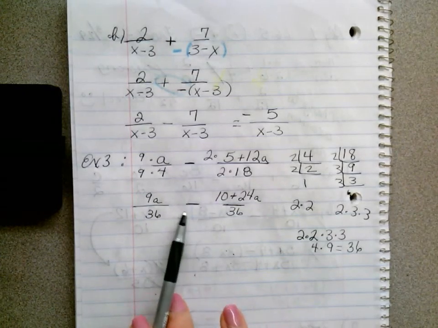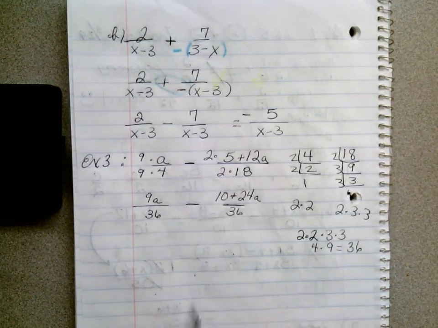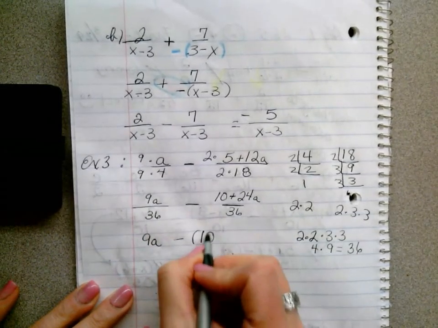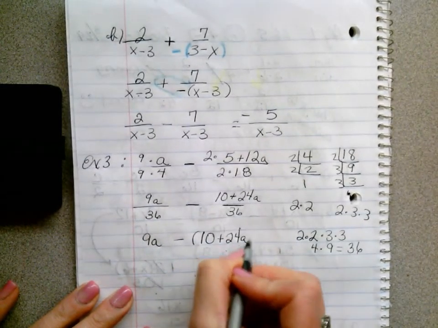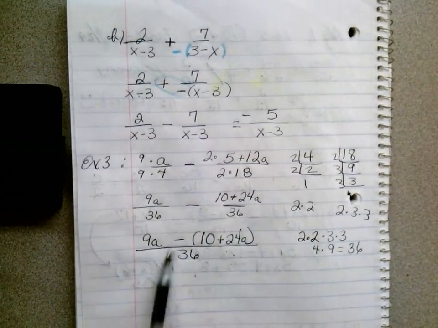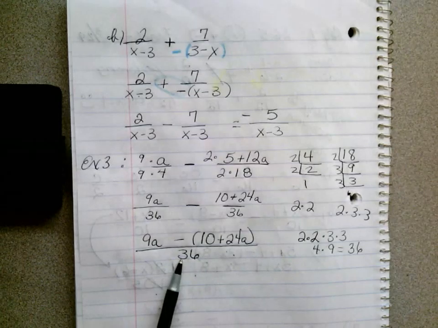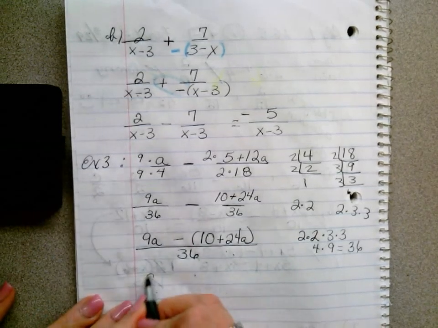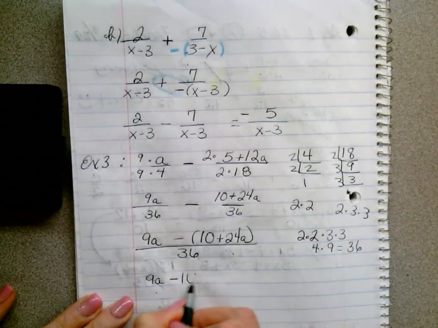This negative acts upon both of these items. It looks like this. 9a minus 10 plus 24a. All of that is going to be over 36, right? Because the result is going to be that denominator. Okay? If you look in the book, that's actually how they show it. The negative over the 10 causes that to be a negative 10.